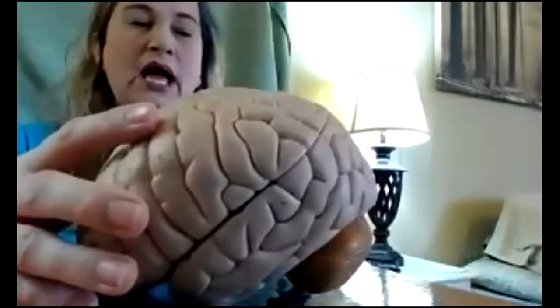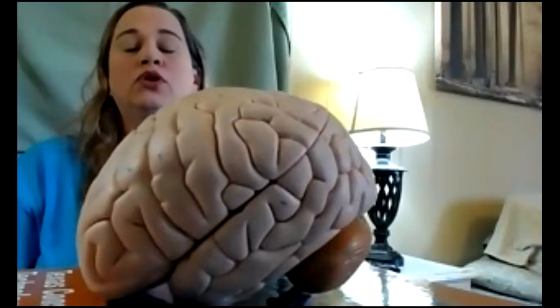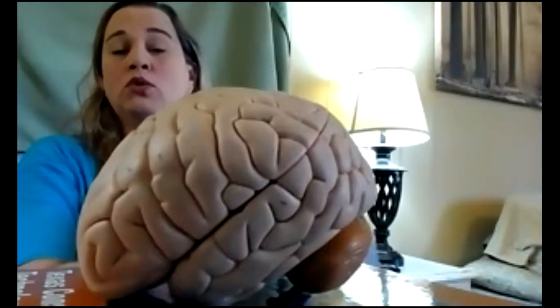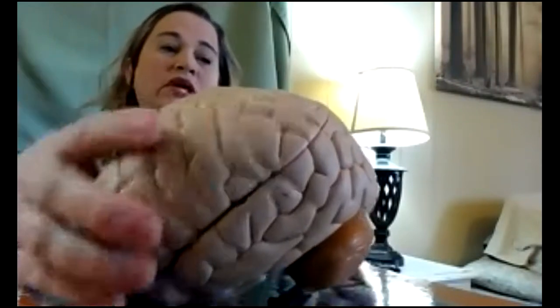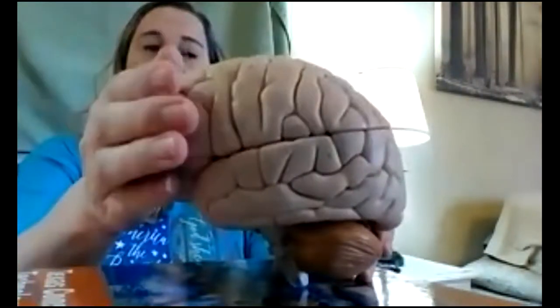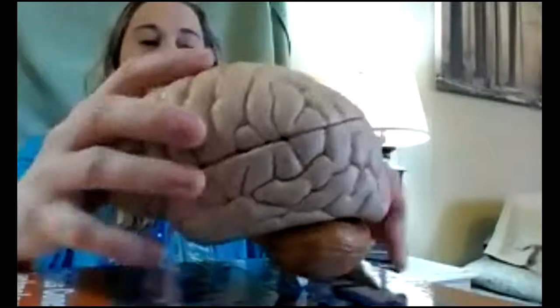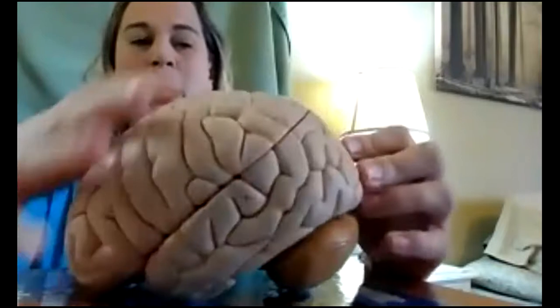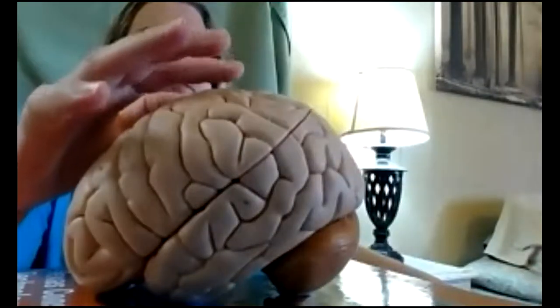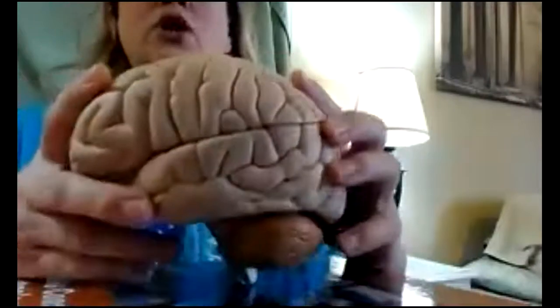Okay. Then we have lobes of the brain. So if you remember your bones of the brain, then these are very similar. So you have, sitting like this, this is your frontal lobe. This is your temporal lobe. This is your occipital lobe. And then you have your parietal lobe on the top.